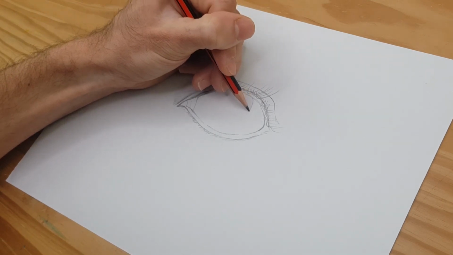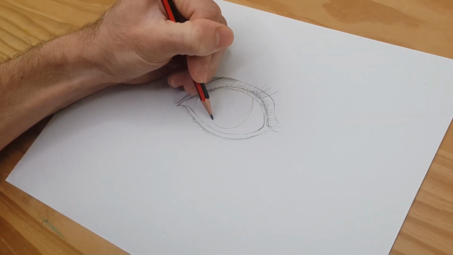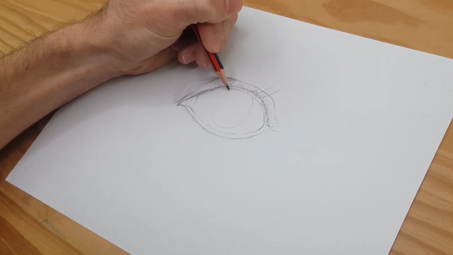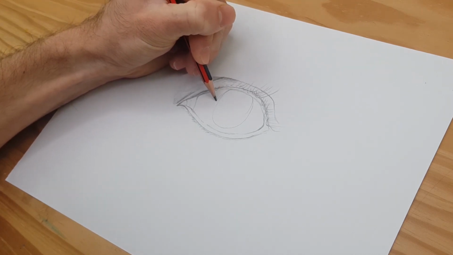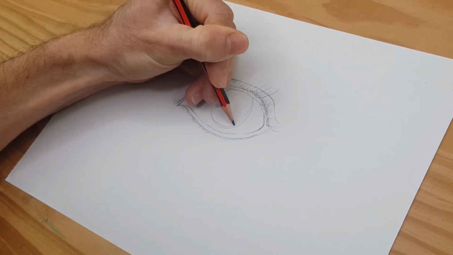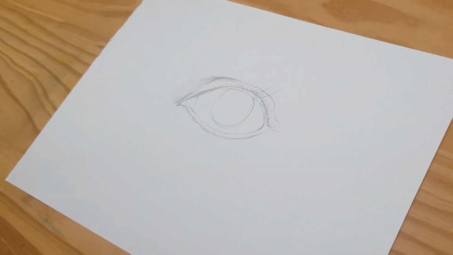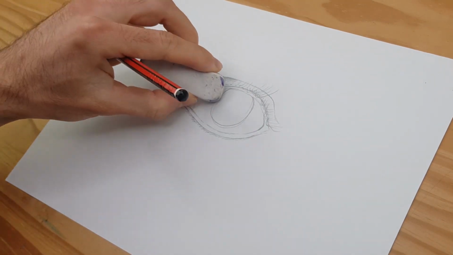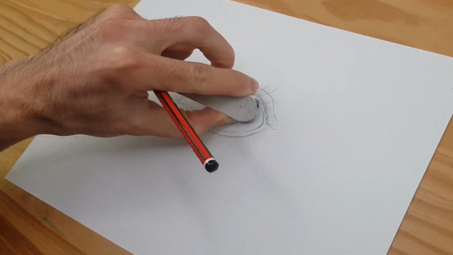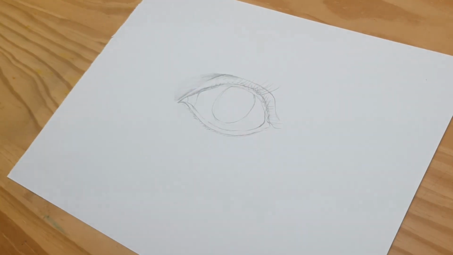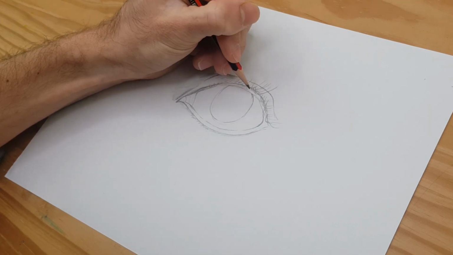As we proceed, we can also start drawing in the iris and the pupil. With the iris, something to consider is even when eyes are open, the upper eyelid is slightly rested. So what's happening is the iris is kind of this circular structure that falls slightly behind the upper eyelid.